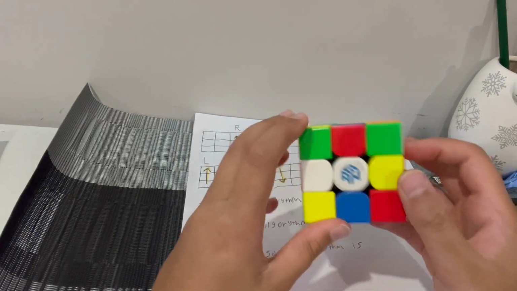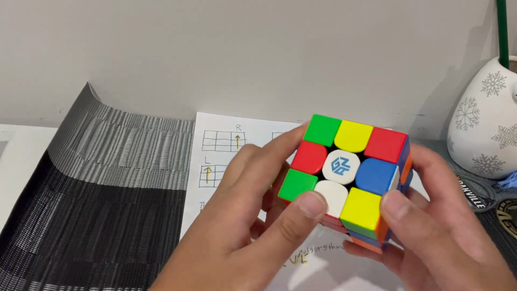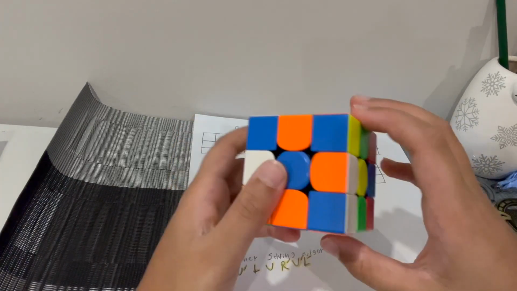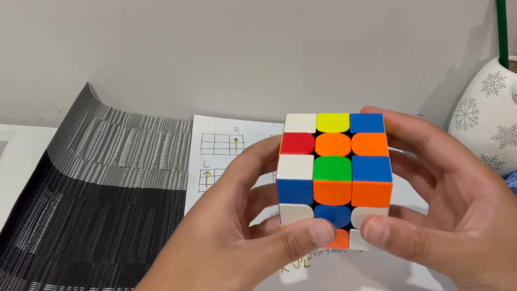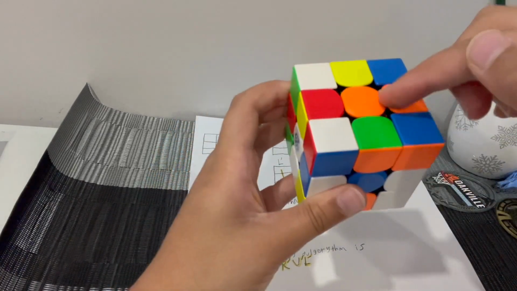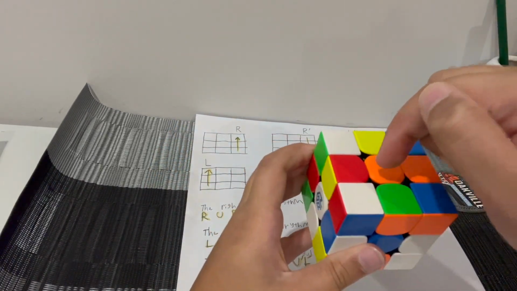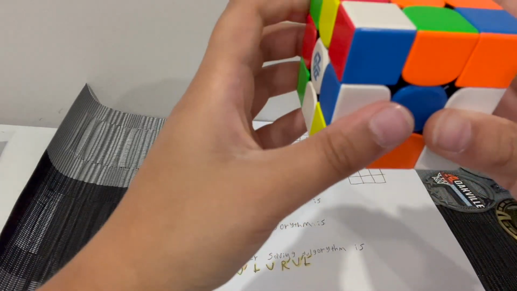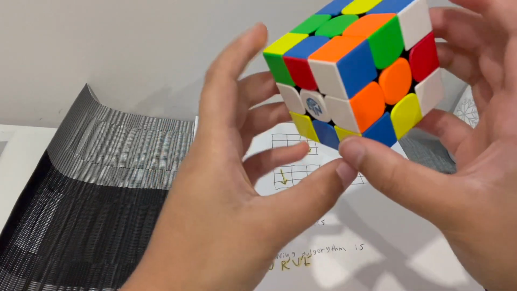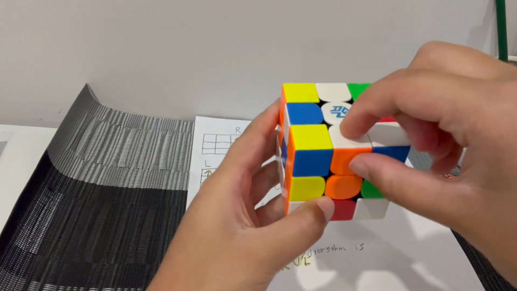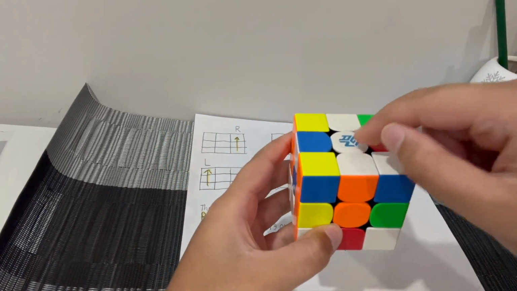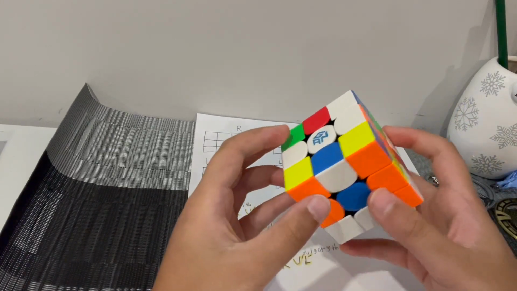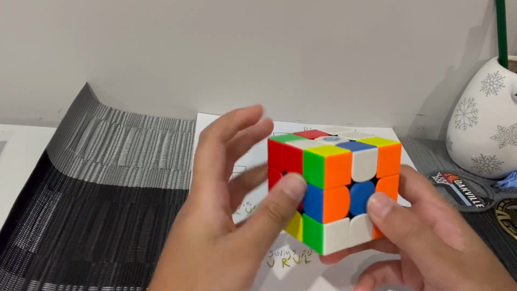So that's done. Let's do orange because it's adjacent to red. So I want to use R to move it up to the orange center so that it's connected. And then I want to do U twice so that the white and orange edge piece is in its corresponding place. So now I want to do blue. It's already right here.